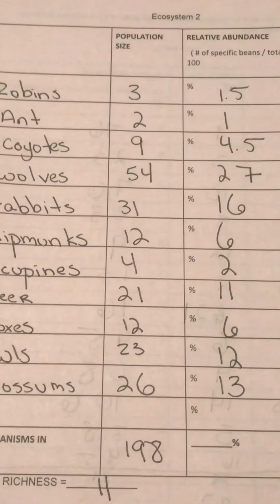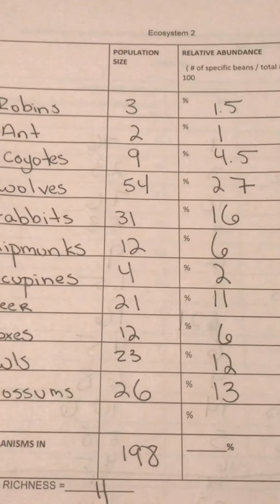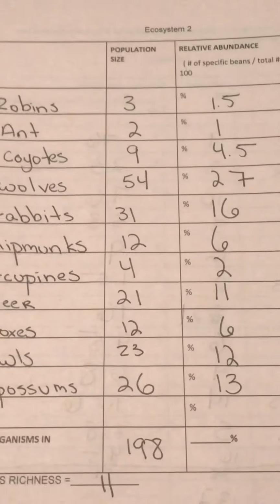And now we're going to have to do the same thing for ecosystem 2, where the disease also killed off 2/3 of the black bean population, or the ant population. So now I calculated my new relative abundances for ecosystem 2.